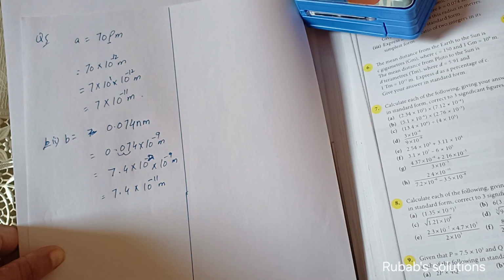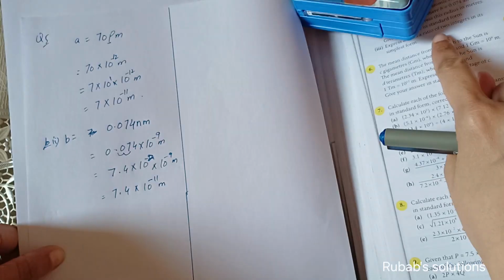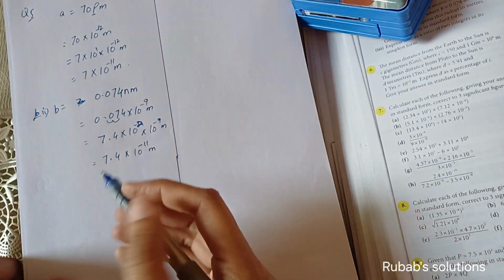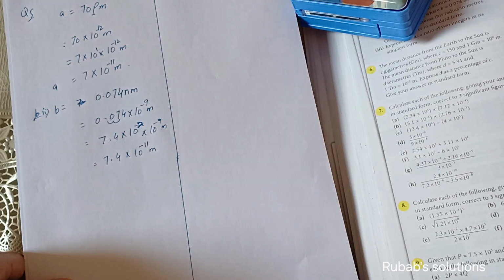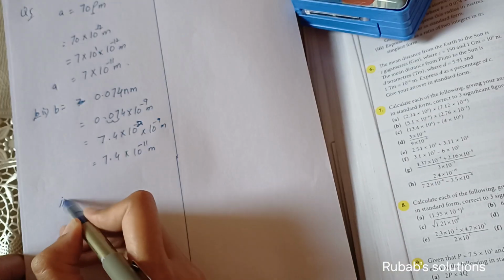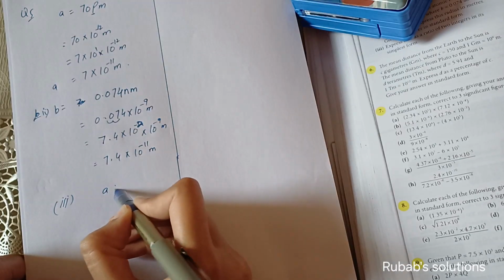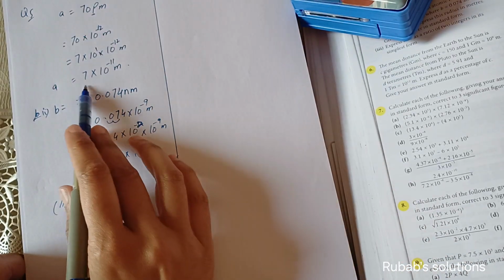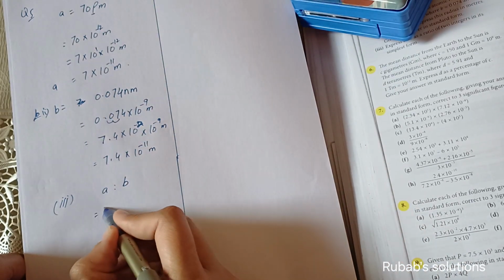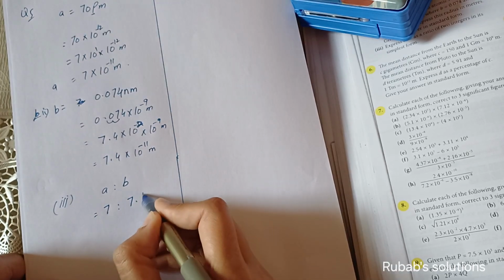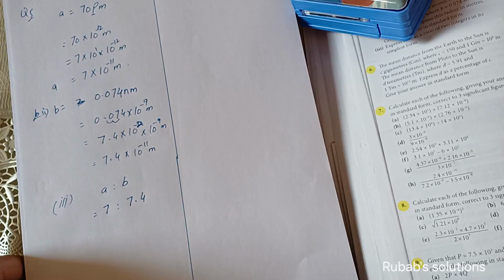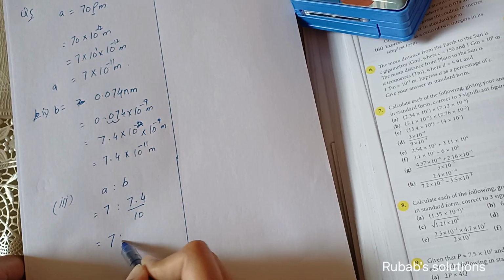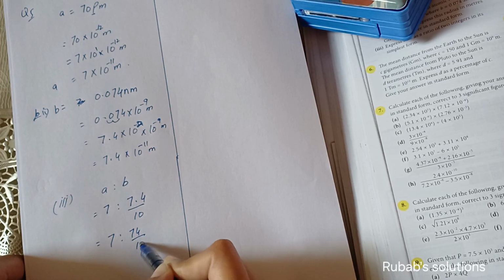Part 3, they are saying express A and B in ratio form, and then we have to change it into the simplest form. So part 3 is A ratio B. A ratio B, because 10 power minus 11 and 10 power minus 11 will obviously cancel, so we'll only take the integers. 7 ratio 7.4, because we have to change it into simplest form, so obviously multiplied by 10. So 7 ratio 74 divided by 10, can I do the cutting?